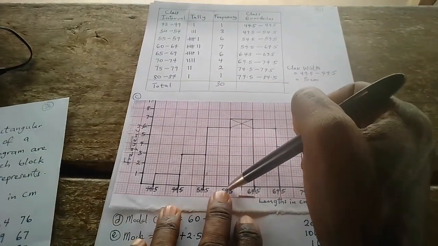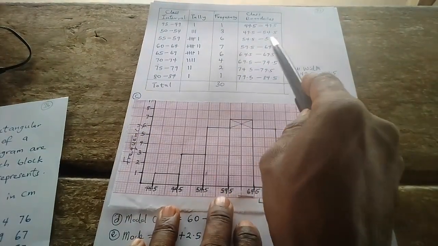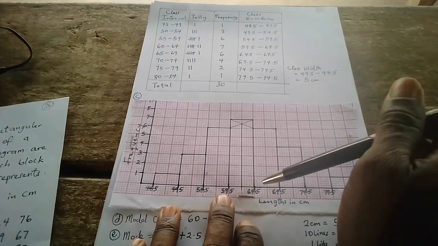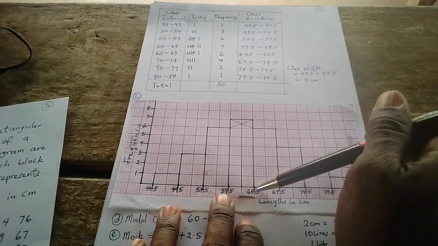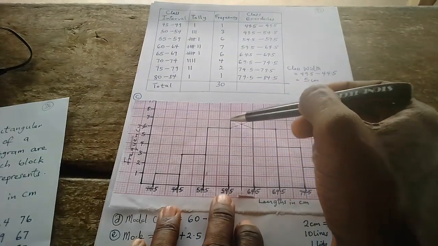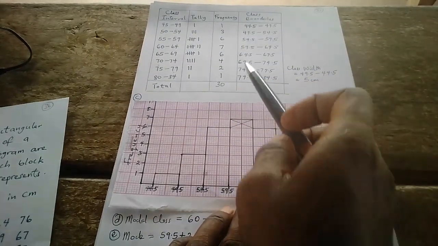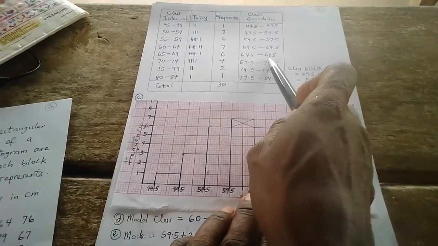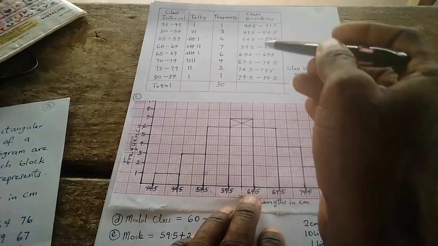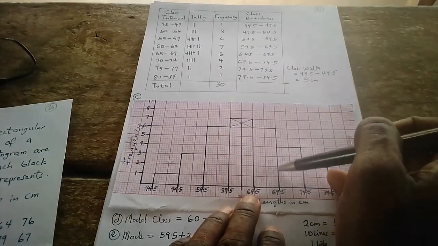So that's it. Then from 59.5 to 64.5, the frequency there is 7. So you draw your rectangular block, and make sure the frequency is 7 like that. Then from 64.5 to 69.5, the frequency there is 6 also. So you draw it, that covers 6.